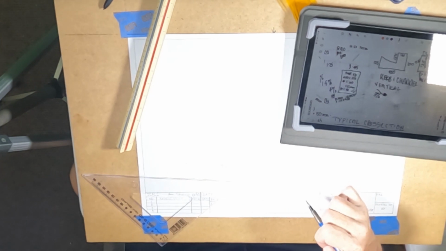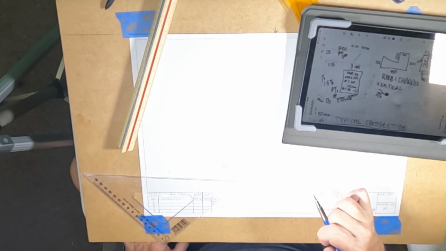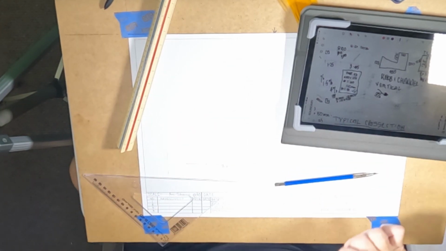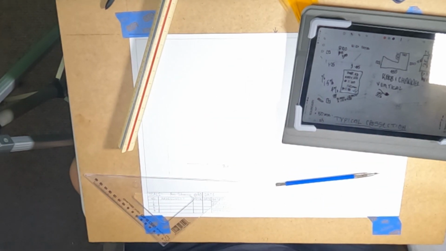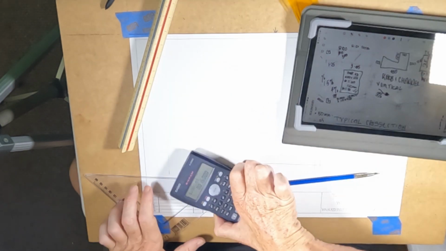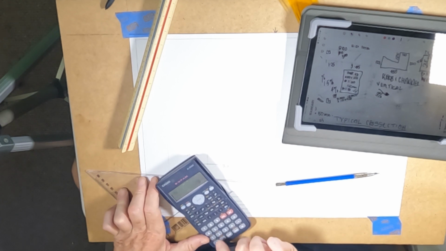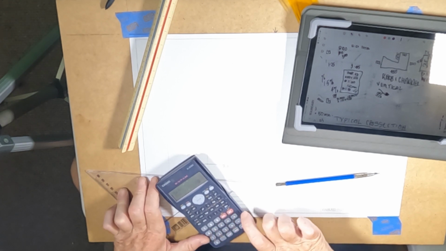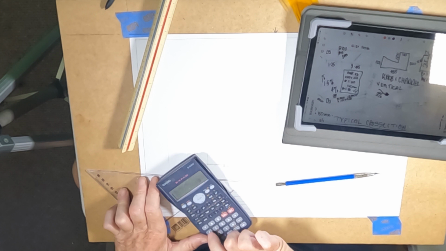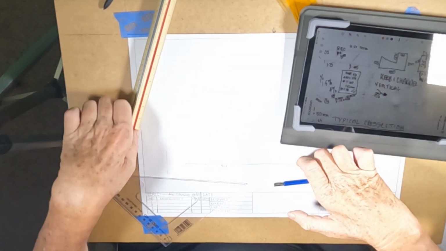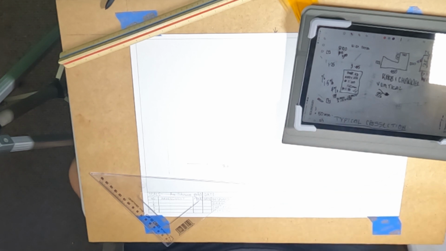Okay, and then we've got 1.5 meters at 4%. So we'll clear 1.5 times 0.04 equals 60 mils, or 0.06.